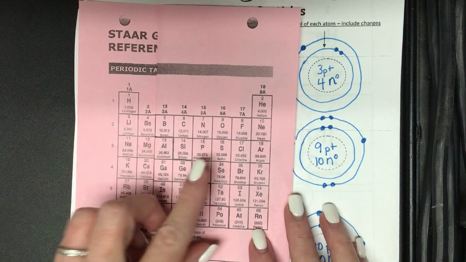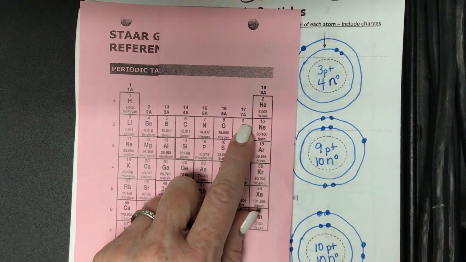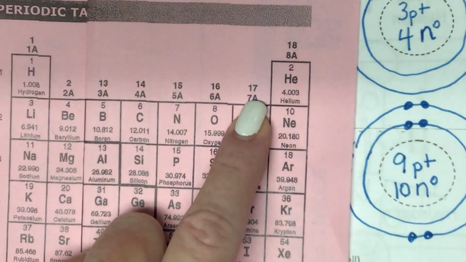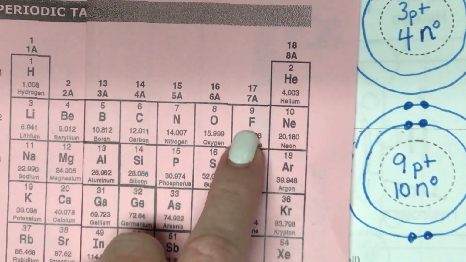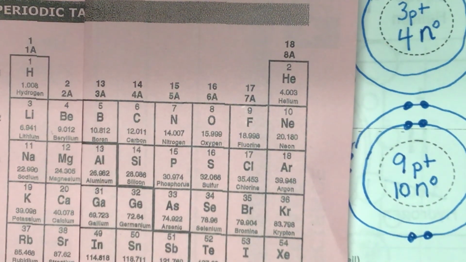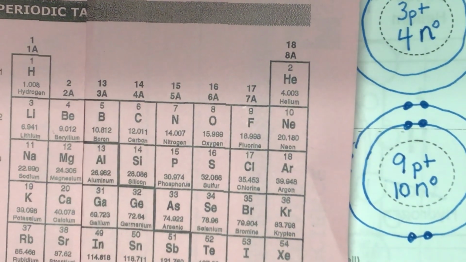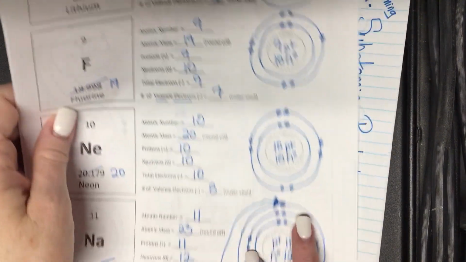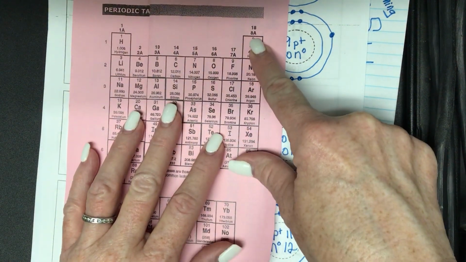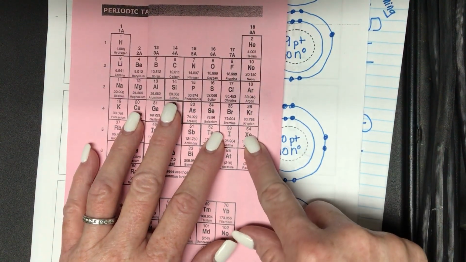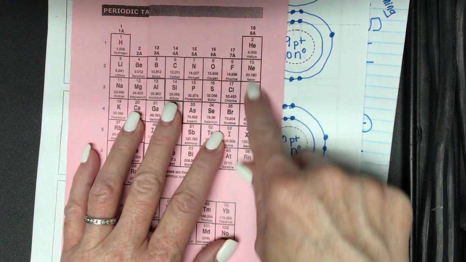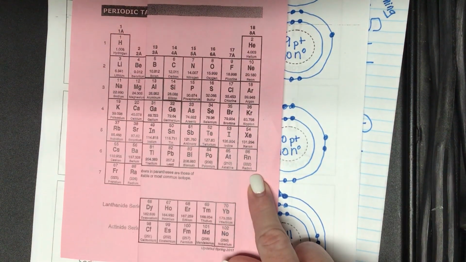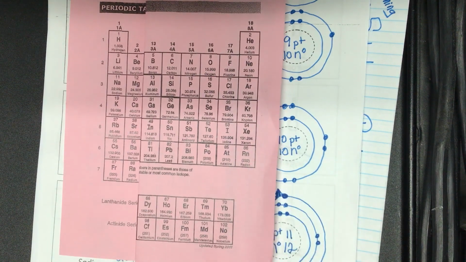Well, if you look at fluorine, fluorine is in group 7A. Every element in group 7A is gonna have 7 valence electrons, okay? All right, let's look at neon. Okay, neon has 8 valence electrons. It is in group 8A. All of these elements are gonna have a full outer shell, okay? So if y'all will, get your periodic table, okay?